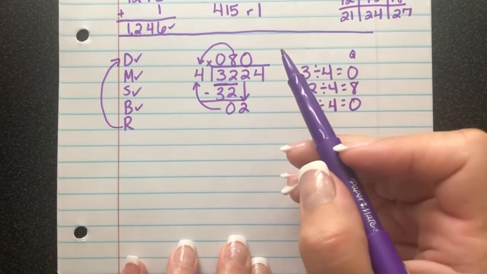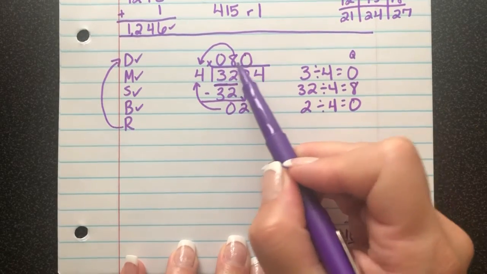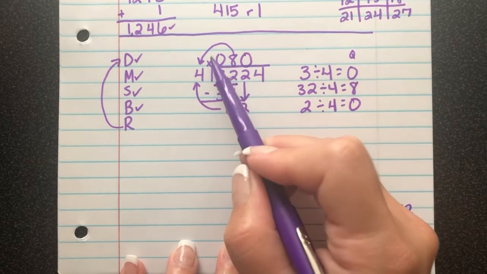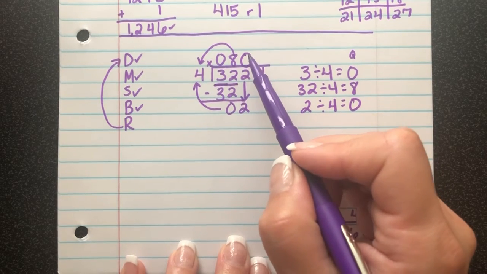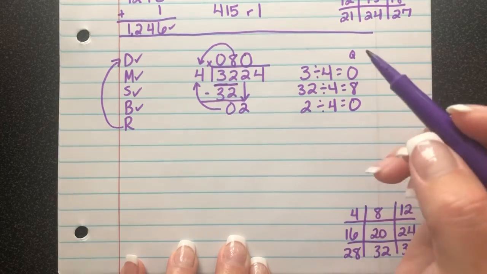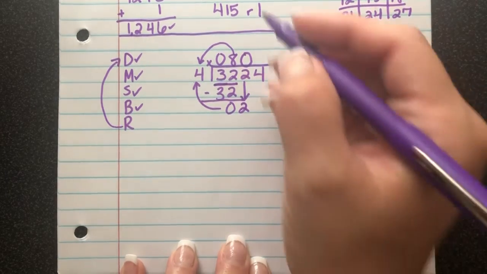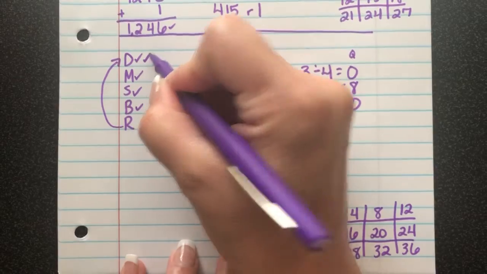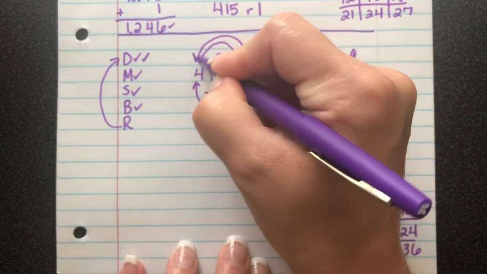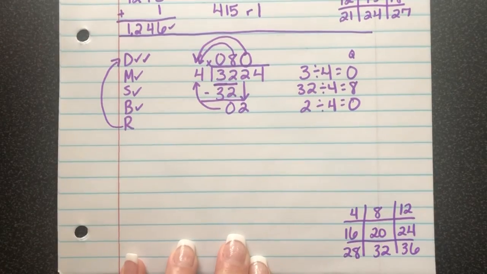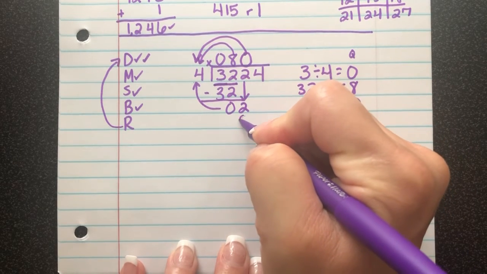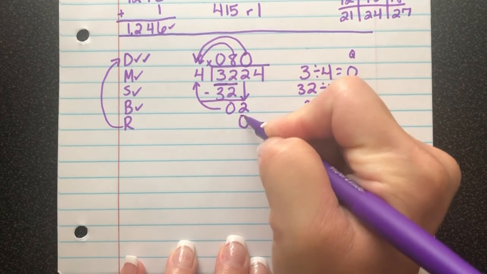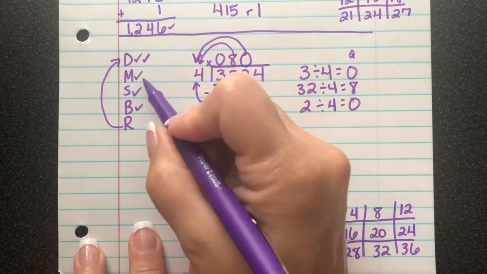Okay? Now, if your 0 is inside the quotient, if it's not the first digit in your quotient, then you do have to multiply it times your divisor. Okay? So I'm going to take my 0, I need to mark that off, and multiply it times 4. 0 times 4 is 0. That's going to come down here under the 2, just like it was any other digit. Okay, so I've multiplied.